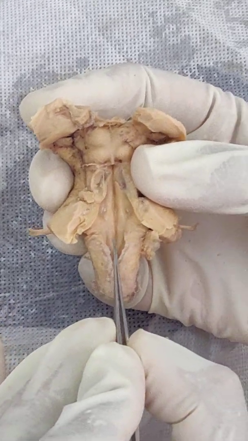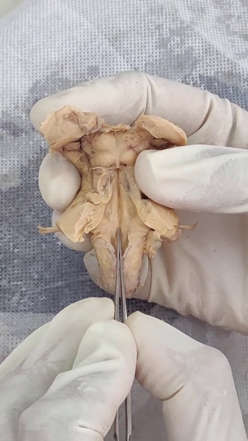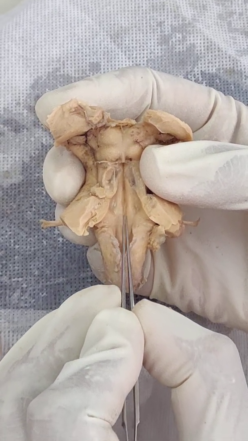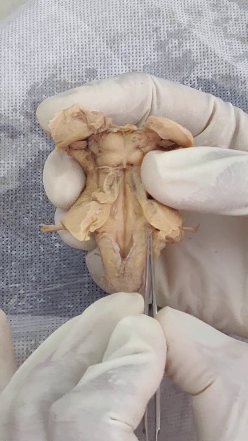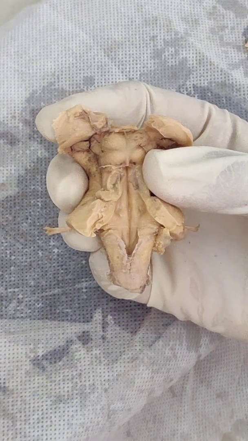So these are white glistening fibers coming from the midline, or median sulcus, and merging laterally with the inferior cerebellar peduncles.